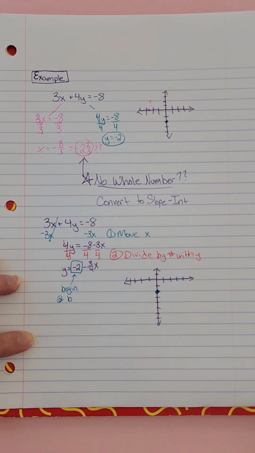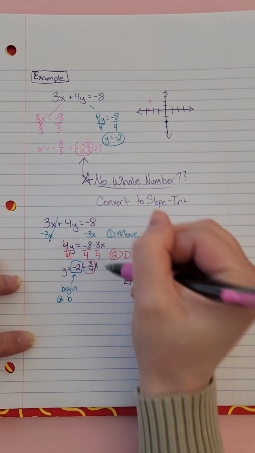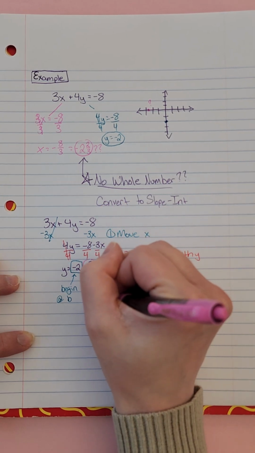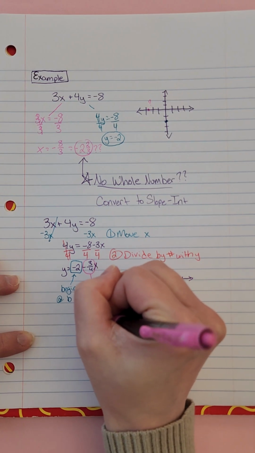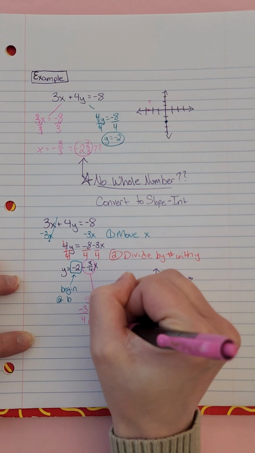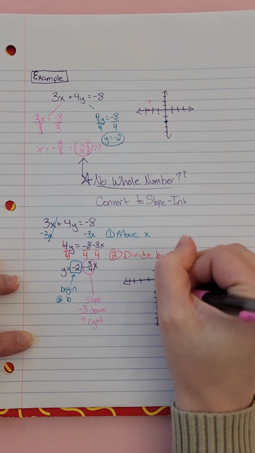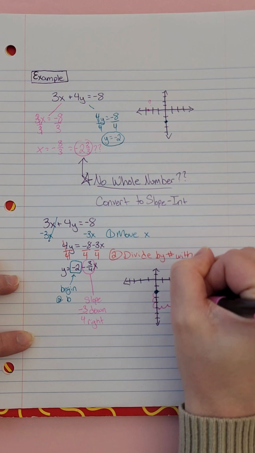Right there. Now, our slope is the number with the x. In this case, a negative 3 over 4. Negative 3 over 4. Negative means we move down. And then we go to the right. Down 1, 2, 3. Right 1, 2, 3, 4.